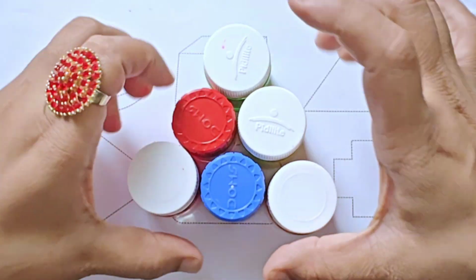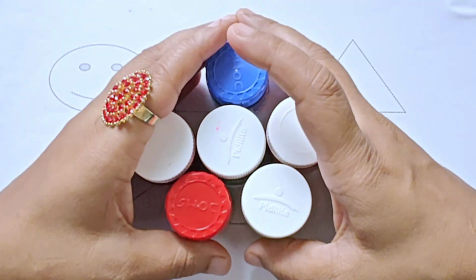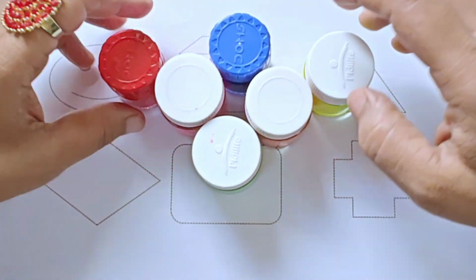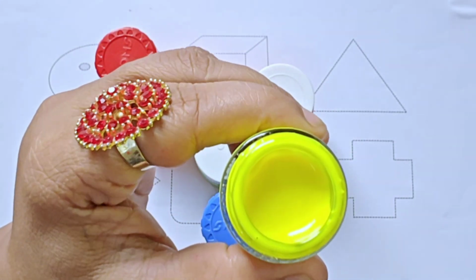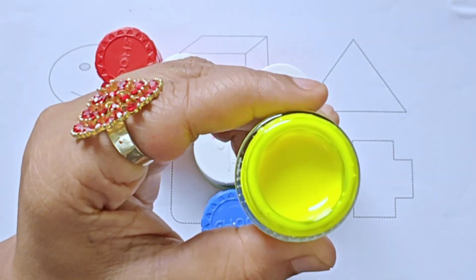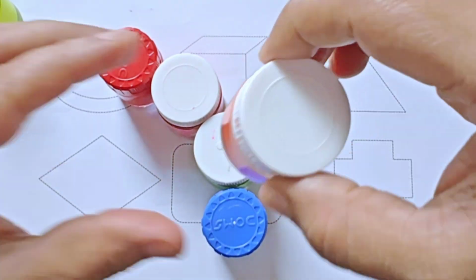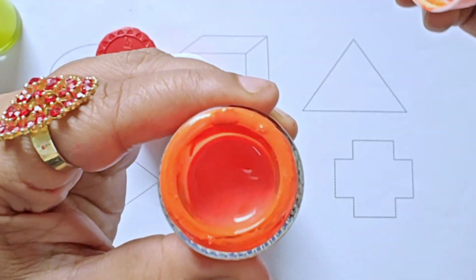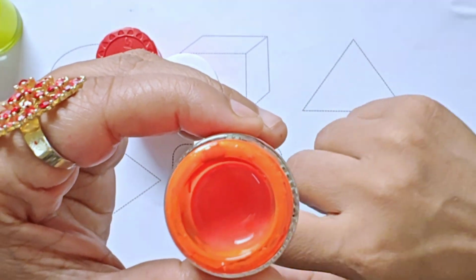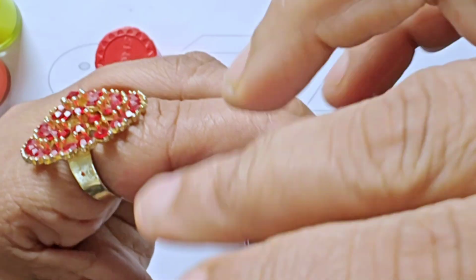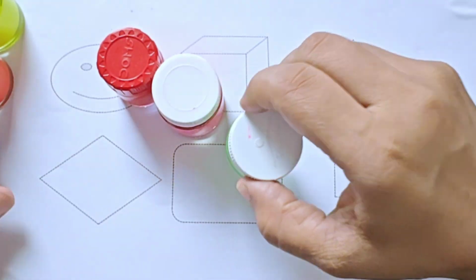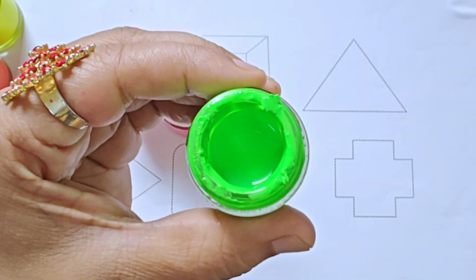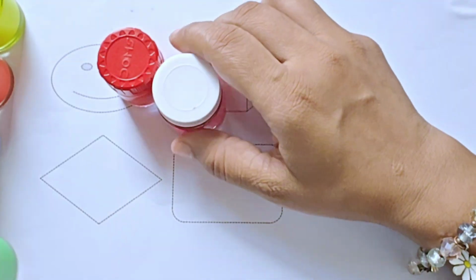These are our colors. It is yellow, Y-E-L-L-O-W, yellow color. It is orange, O-R-A-N-G-E, orange color. It is blue color, B-L-U-E, blue color. It is green, G-R-E-E-N, green color.